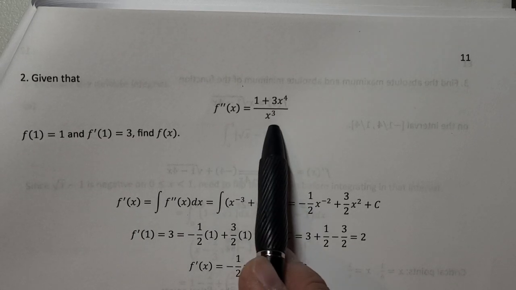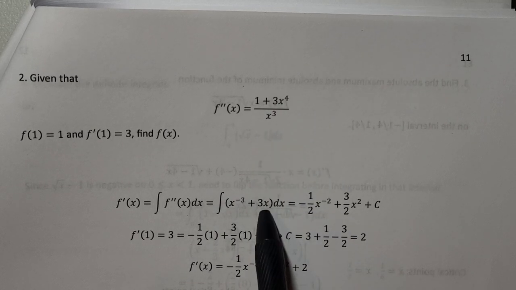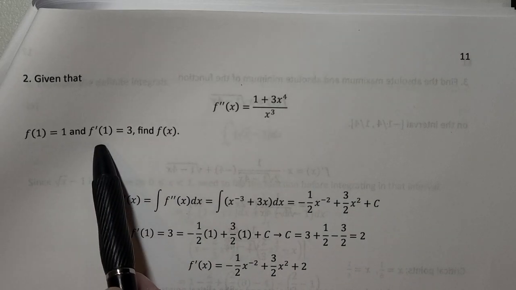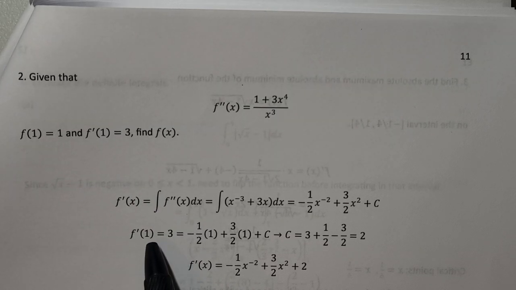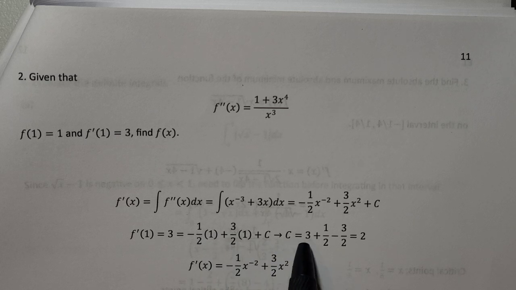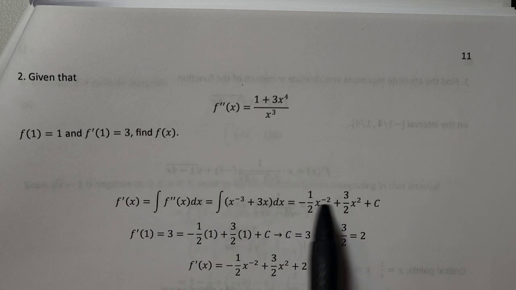So first of all, I just divided through by the x cubed, so I wrote it as a negative exponent here, and this would just be 1 power of x, okay? We use the power rule, and don't forget your plus c. We can find the c because they gave us the initial condition that f prime of 1 is 3. So we can plug in x is 1 into here and solve for c. c would be 3 plus half minus 3 halves, which is 3 minus 2 over 2, which is 3 minus 1, which is 2. Okay, so this is the general solution.